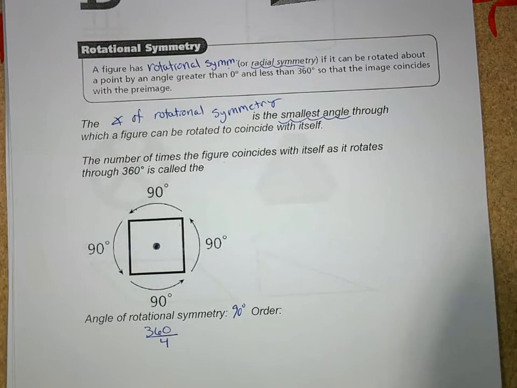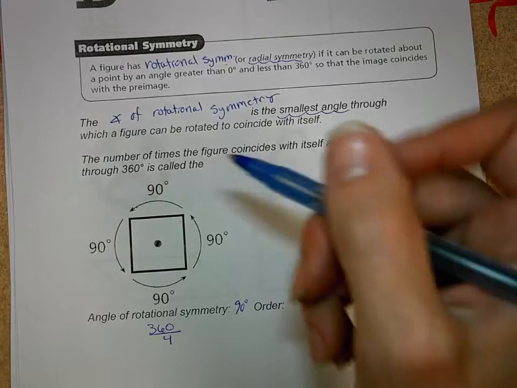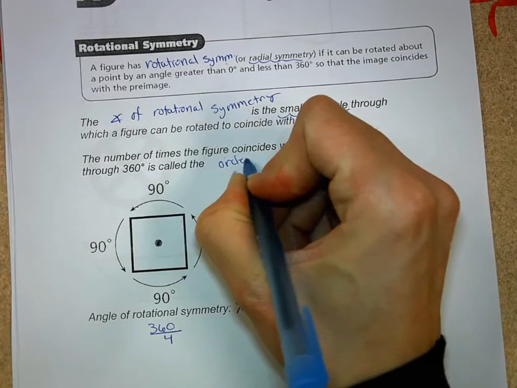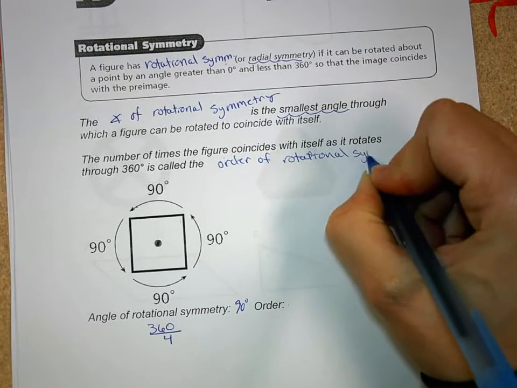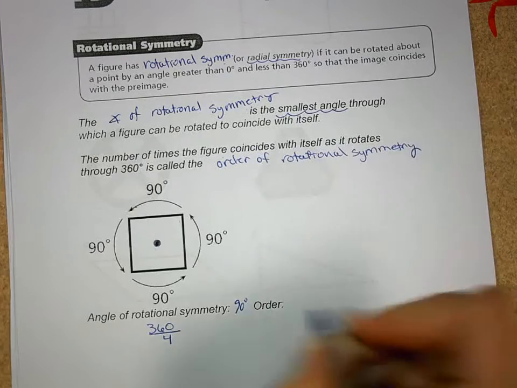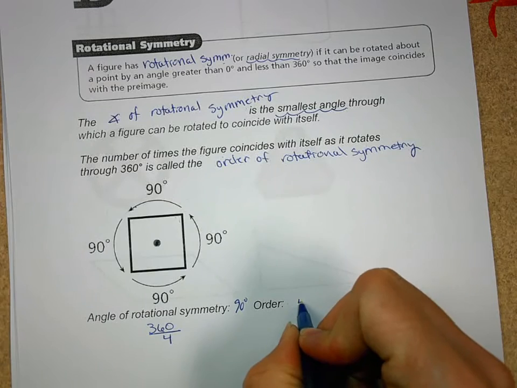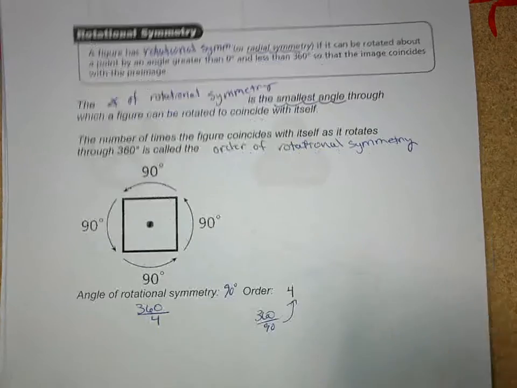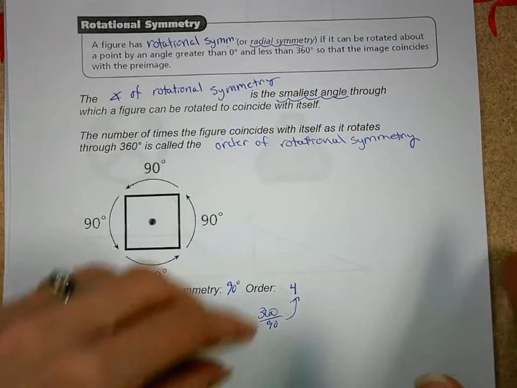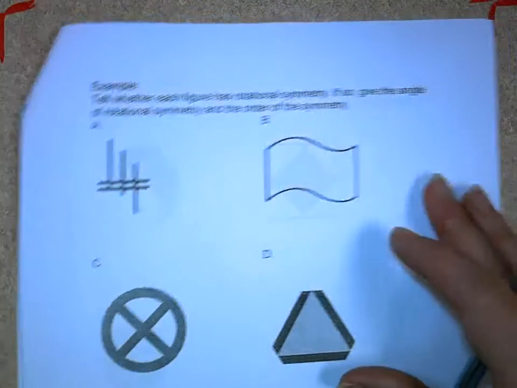The order of rotational symmetry is the number of times it can rotate before it heads back to 360, and that helps you get the angle and vice versa. The order of this one is 4, because I could turn it 4 times to get to 360. Or you could think of it as the order being 360 divided by 90, which is 4. So they interchange with each other. It's not really a big deal. Let's look at the next page and see how we do this.